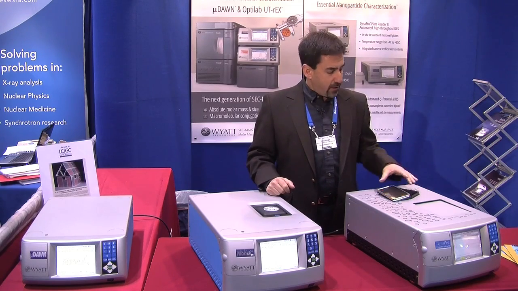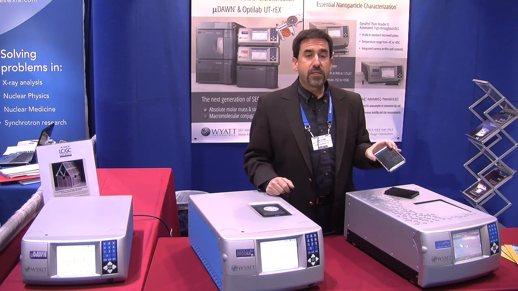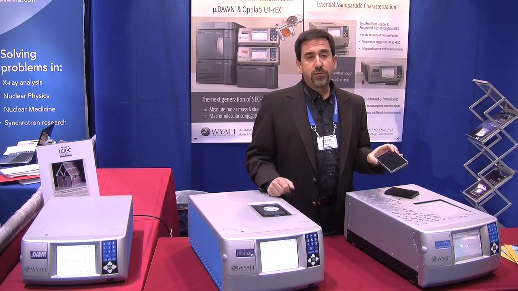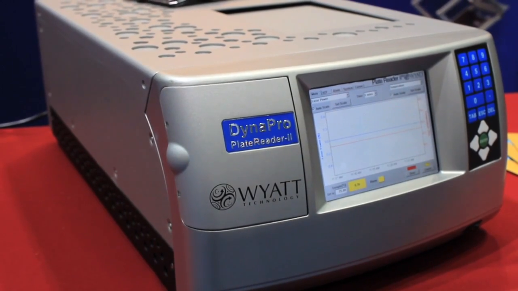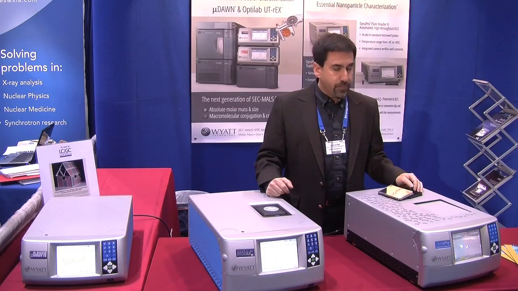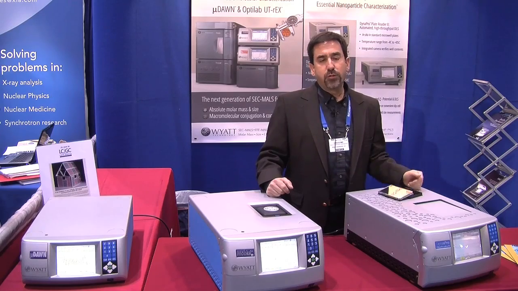Third product that utilizes the same principles is the Dynapro plate reader. The plate reader uses standard microwell plates, just like these, makes the measurements in situ, and what it allows you to do is characterize size and aggregation of nanoparticles, proteins, all kinds of macromolecules. And you can do it sampling hundreds of different conditions or different formulations. The measurements are made in situ in the microwell plate. And so there are no fluidics, no handling, no issues of carryover, and the measurements can be very quick. In fact, you can run through a 384 microwell plate in about an hour and a half or 2 hours and complete that entire measurement.